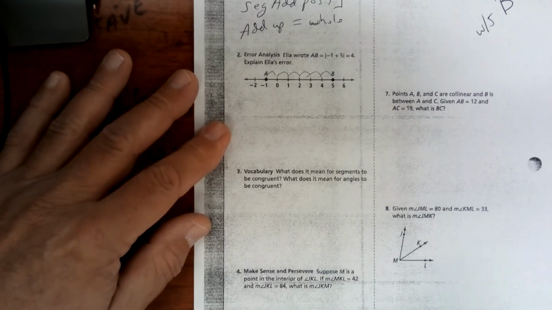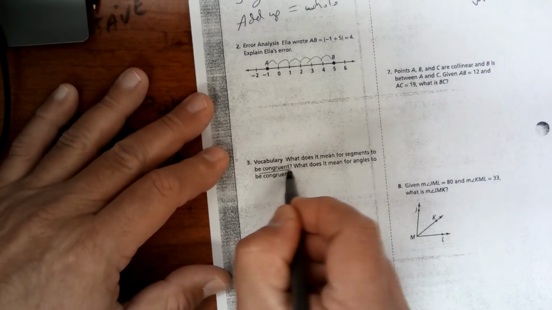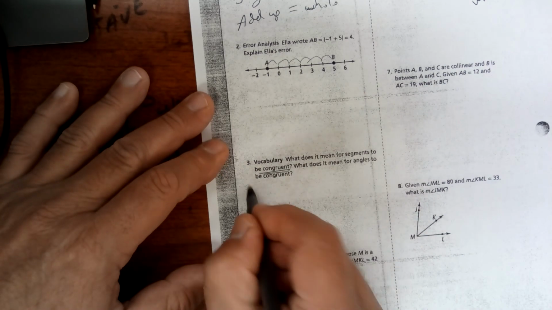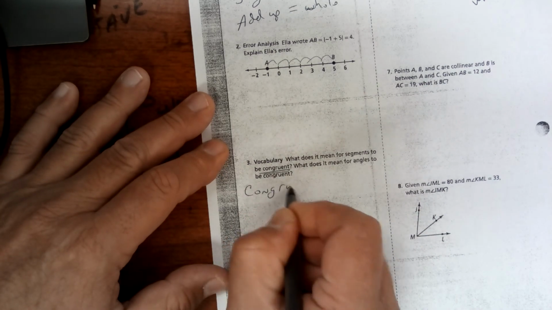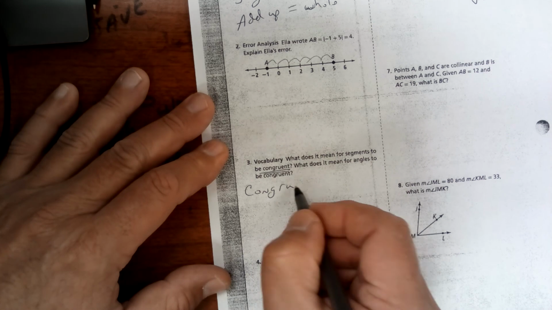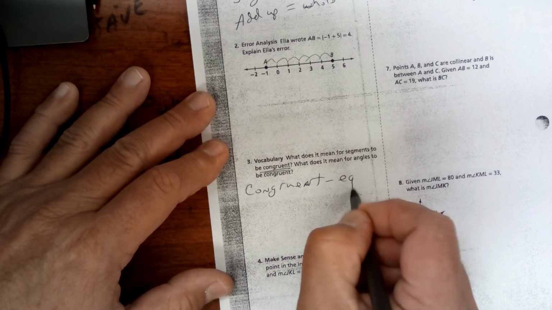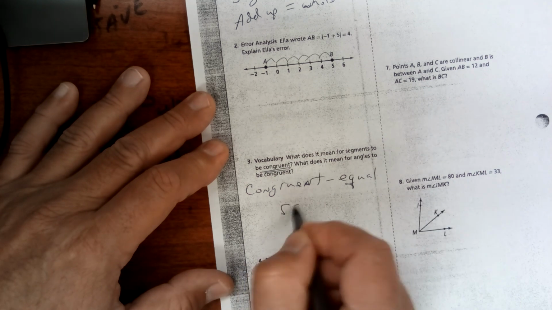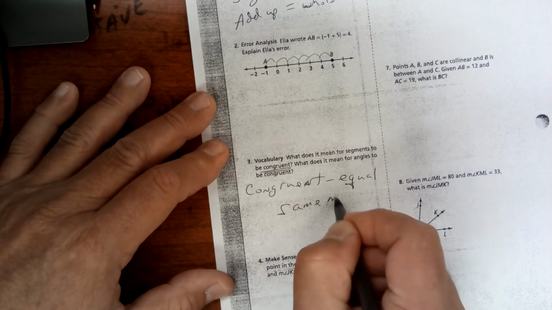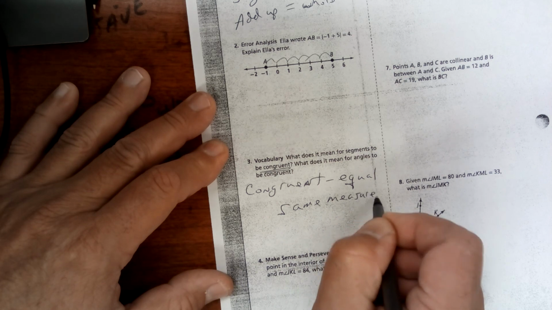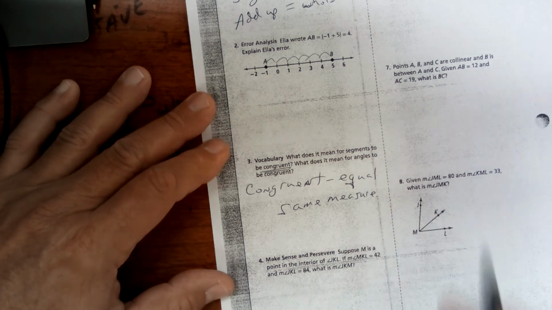What does it mean to be congruent? Write this down. This is a definition. Congruent means the same measure or equal. Equal or same measure. Okay, so there you have it. Equal or the same measure. You need this?